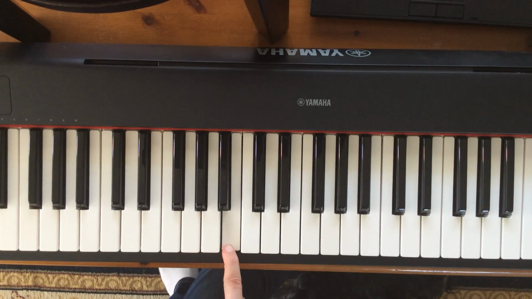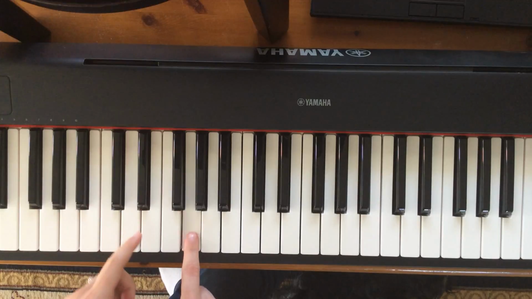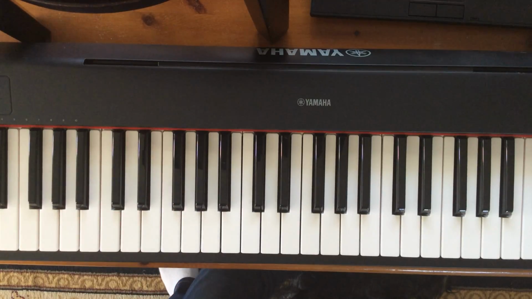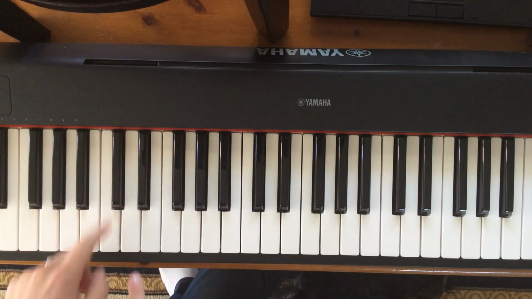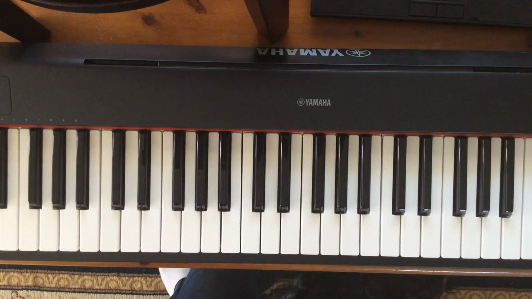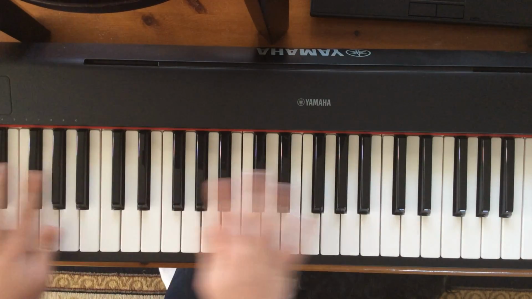So if this is B, this is a B flat. If this is a G, this is a G flat. If this is an E, this is an E flat. If this is a D, this is a D flat. So that's how you can work out what they're called.